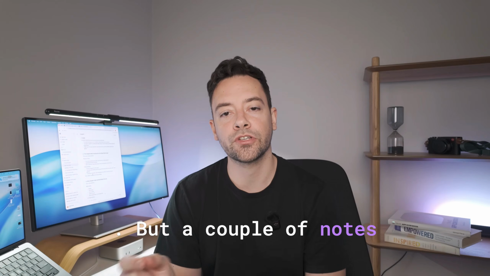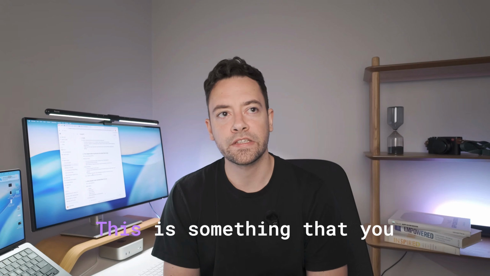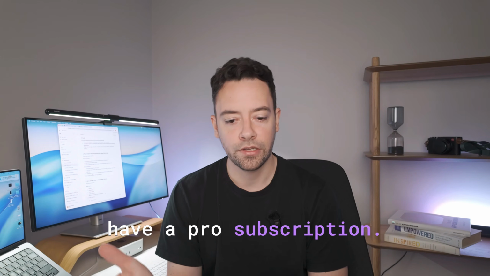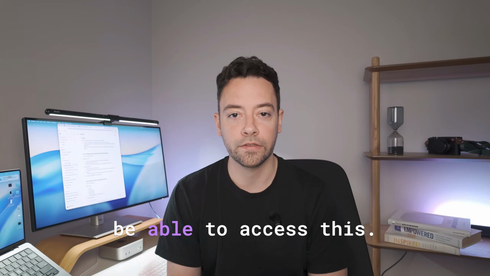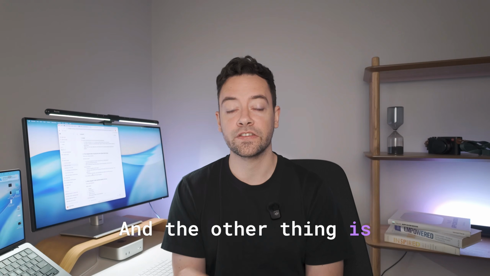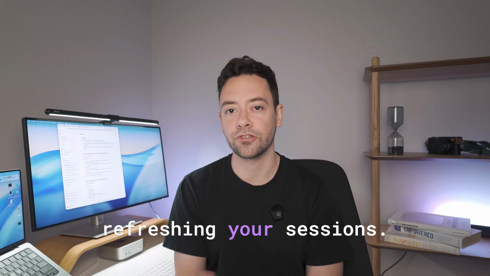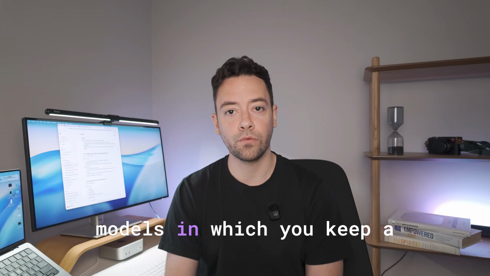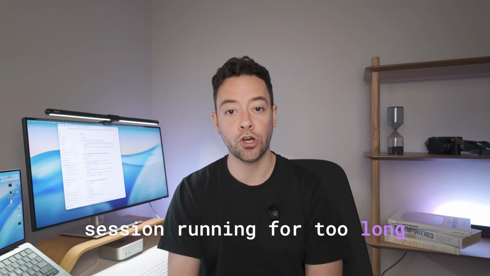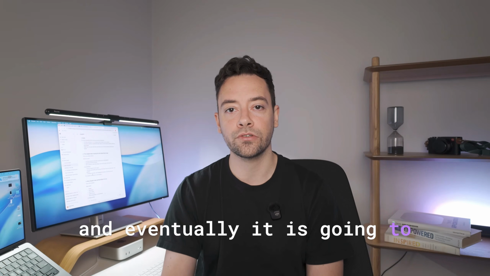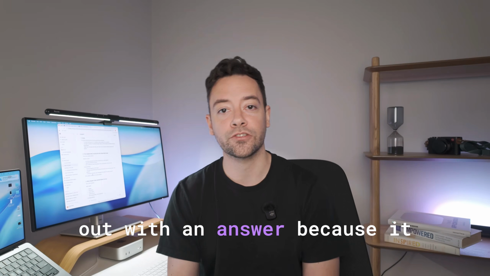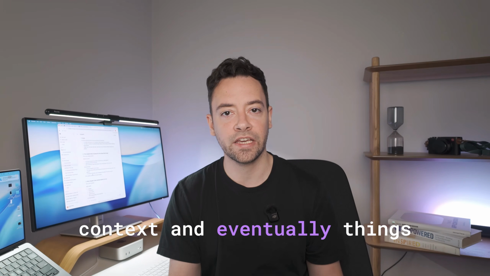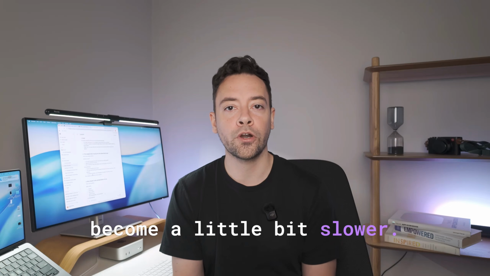But a couple of notes on using remote control. This is something that you can only set up once you have a Pro subscription. So you need to be paying for Claude to be able to access this. And the other thing is that you have to keep refreshing your sessions. And this is something that you might experience with other models, in which you keep a session running for too long, and eventually it's going to take longer for you to come up with an answer, because it's accumulating more and more context, and eventually things become a little bit slower.